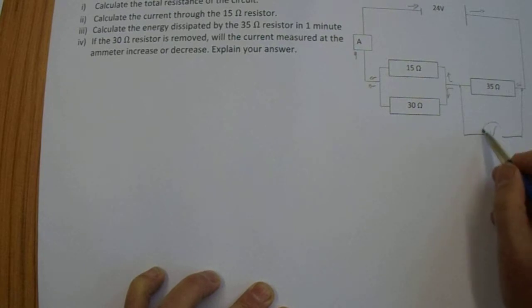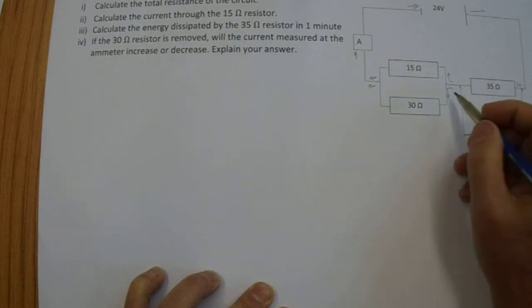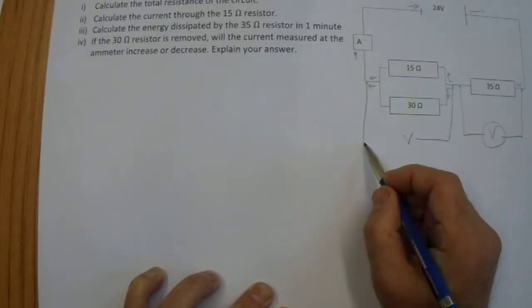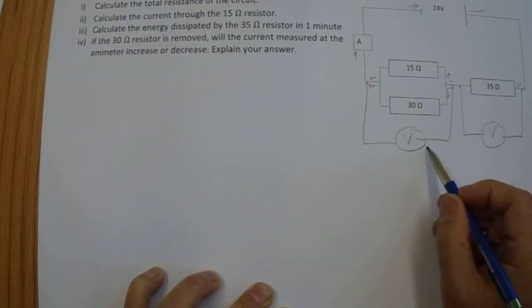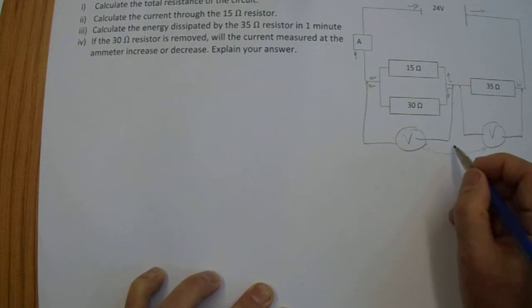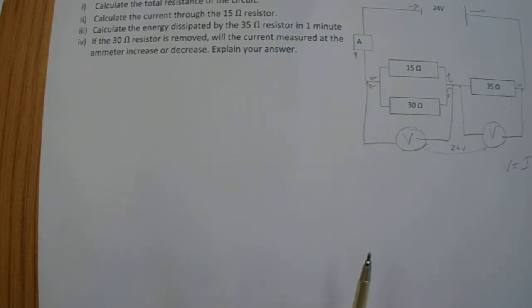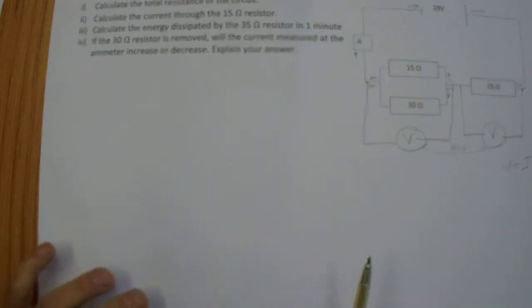across this resistor, and because these two are in parallel, they will have the same voltage across those resistors, and those two voltages there, when added together, will equal our total voltage of 24 volts. And we'll be using Ohm's law, which is V equals IR, for the whole circuit and any parts of the circuit. So now let's jump in and start solving the problems.